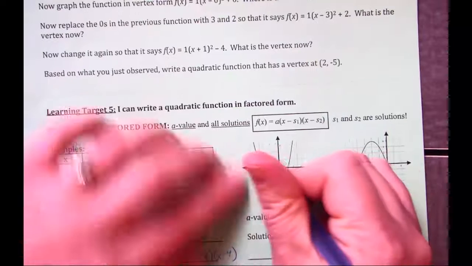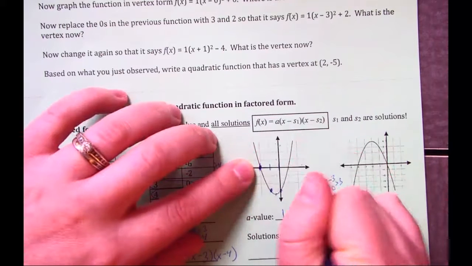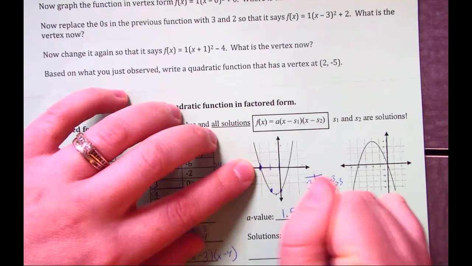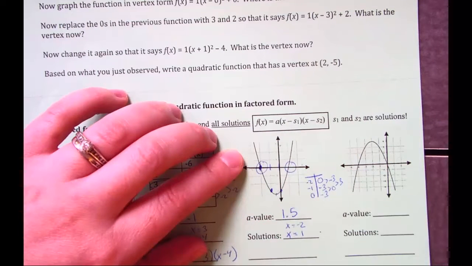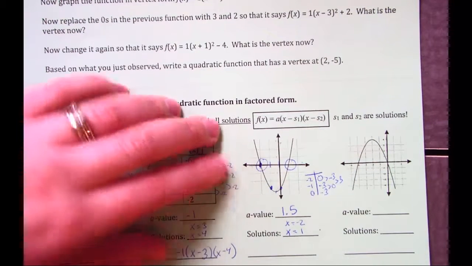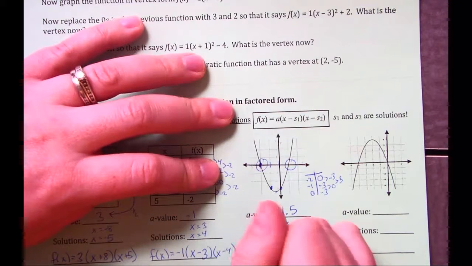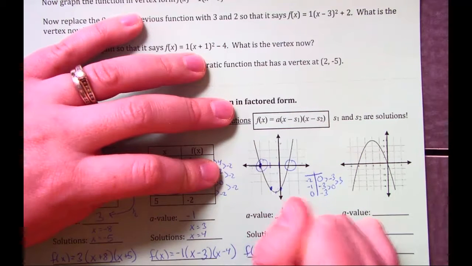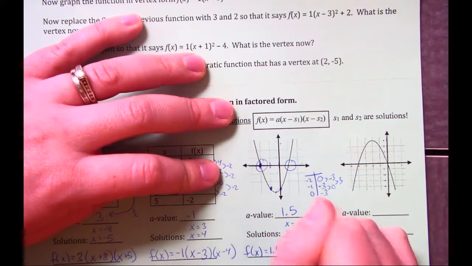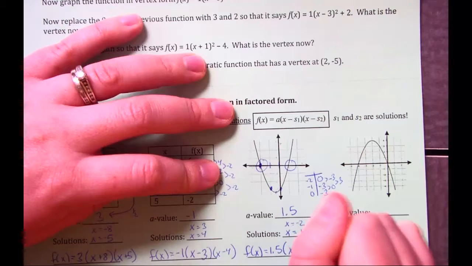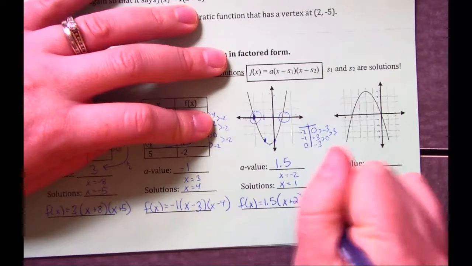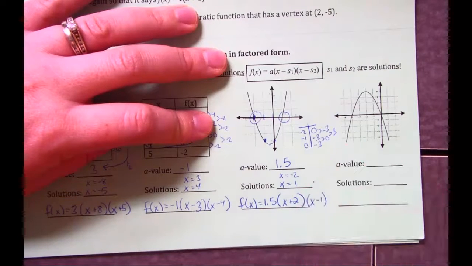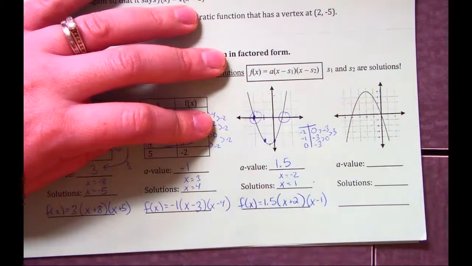My solutions are at -2 and +1. Here's a solution and here's a solution. Remember, the solutions are where your function crosses the x-axis, which means my function is my a value, x, opposite of my first solution because that minus sign means it's the opposite here. And then opposite of my second solution. That's a +1, so it's a -1 there.